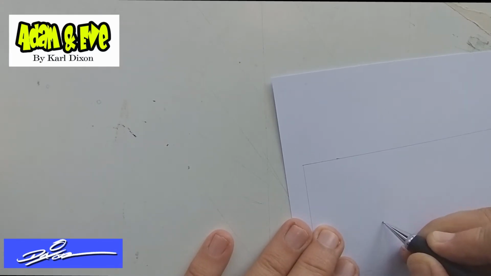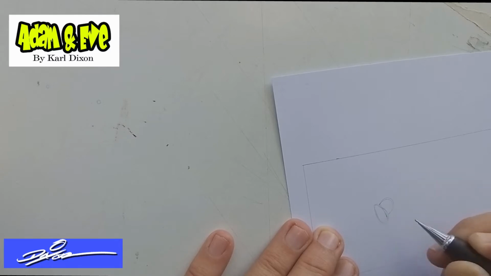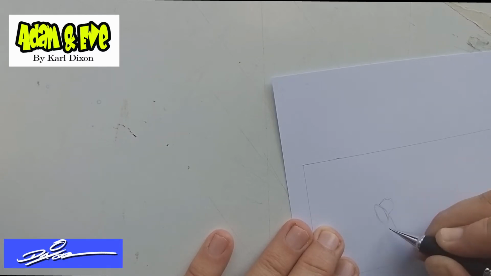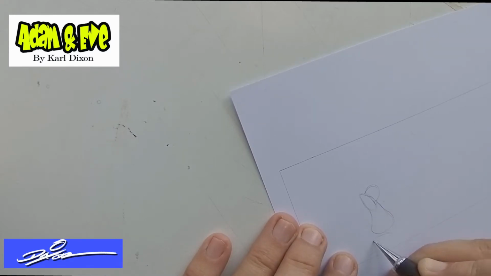In this particular tutorial I'm going to be teaching you the process of a cartoon strip. I'll be using my cartoon strip, which is Adam and Eve, which runs on Facebook, Twitter, Instagram. I think it's also on Pinterest, and I fairly regularly put it on my LinkedIn page as well.